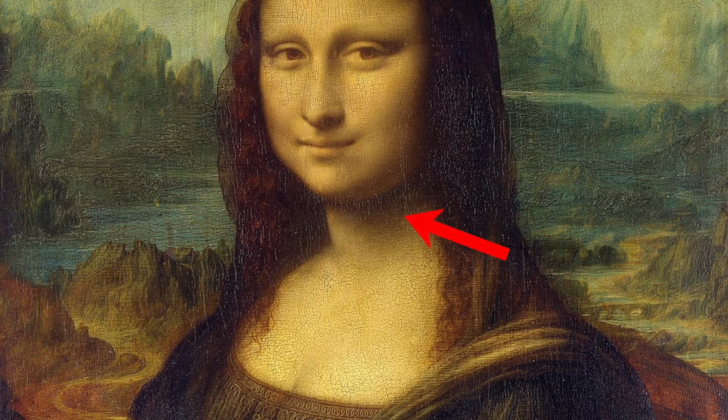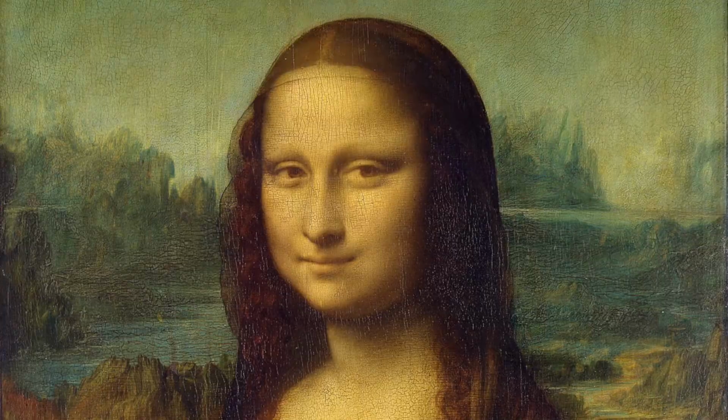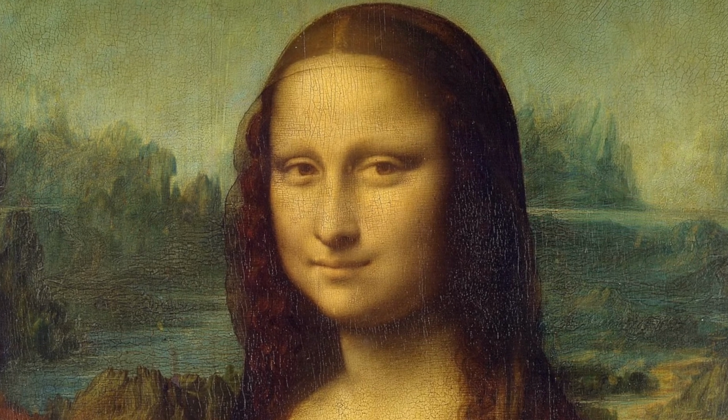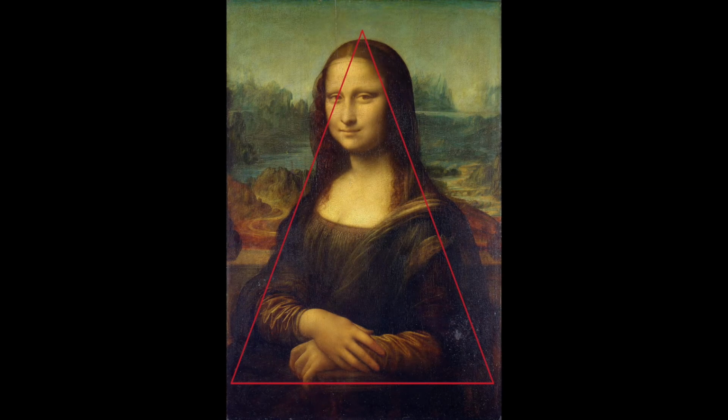The use of chiaroscuro helps to transition from light to shadow, and atmospheric perspective is utilized on the imaginary landscape, making the elements that are farther less saturated with color. The triangular composition creates balance on the figure and leads the viewer's eye to the figure's face.